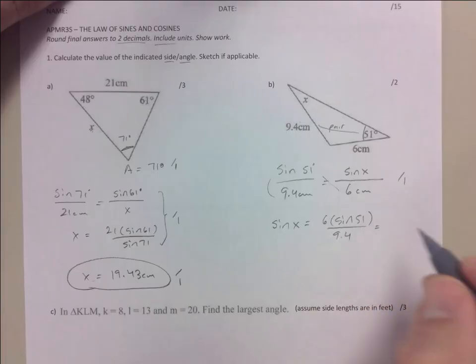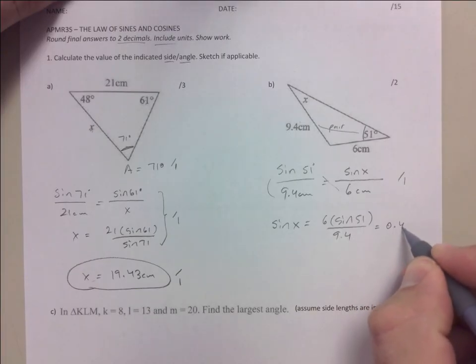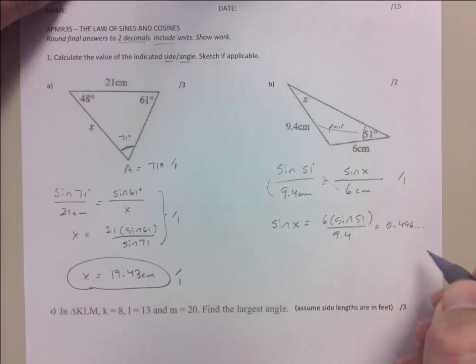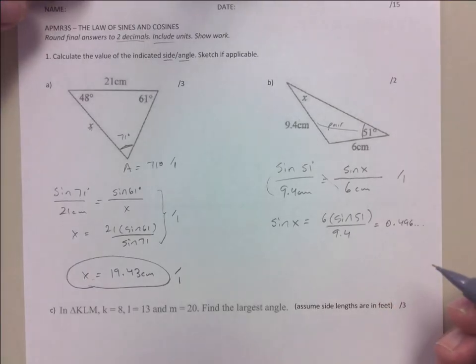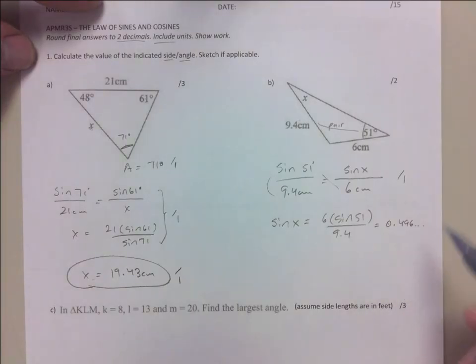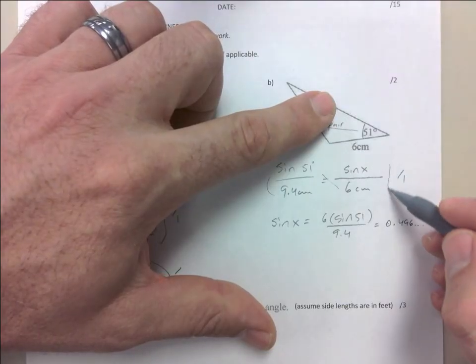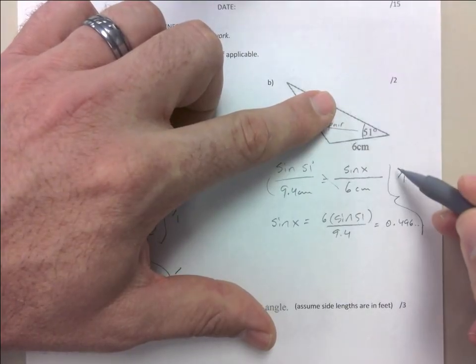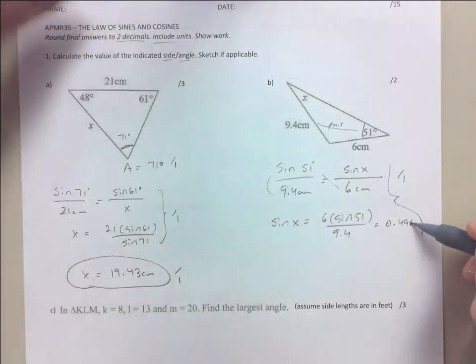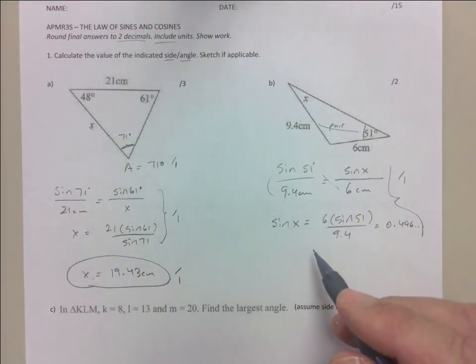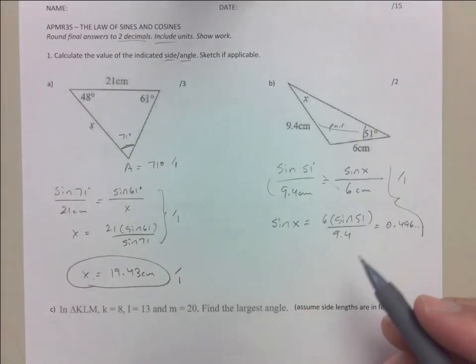When you divide them, you get 0.496, and that just keeps going, okay? Actually, when I said mark, can we make all of this a mark? Okay, so setting up and getting to this part. And if you get the right final answer and you have all the components, you get 2 out of 2.